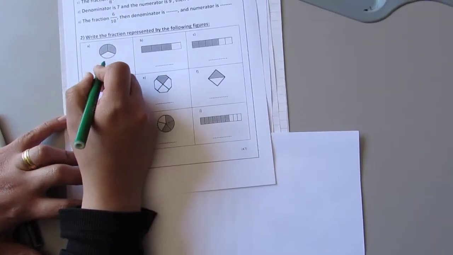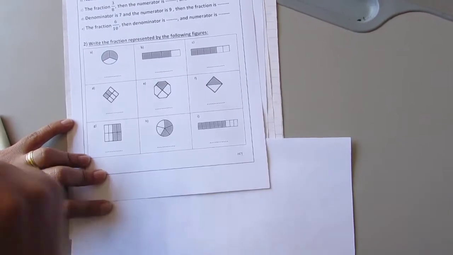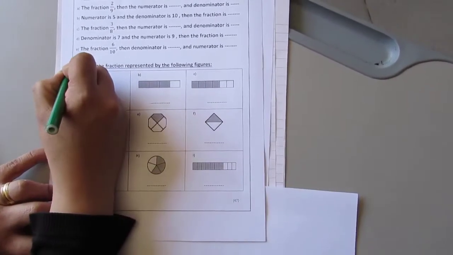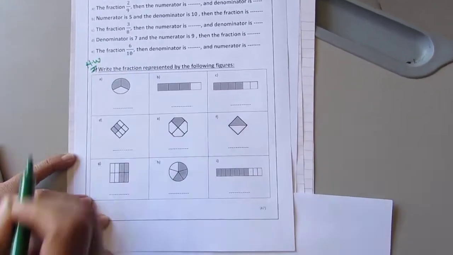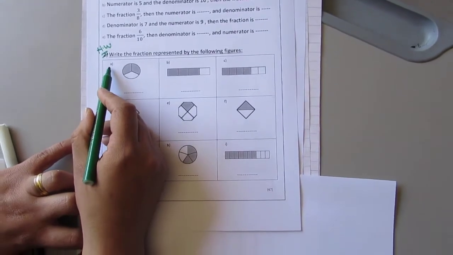We will solve number 8 together, and the rest will be homework for you. Okay, so right here, number 2 is homework. Okay, let's solve exercise A.